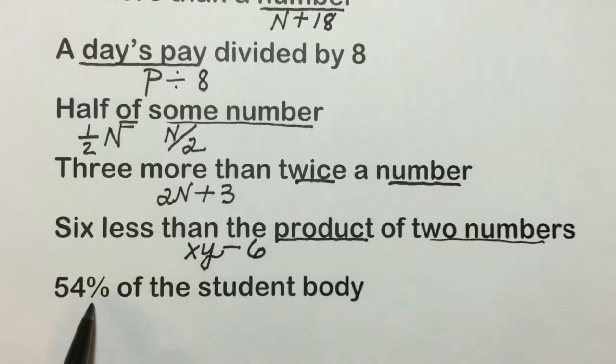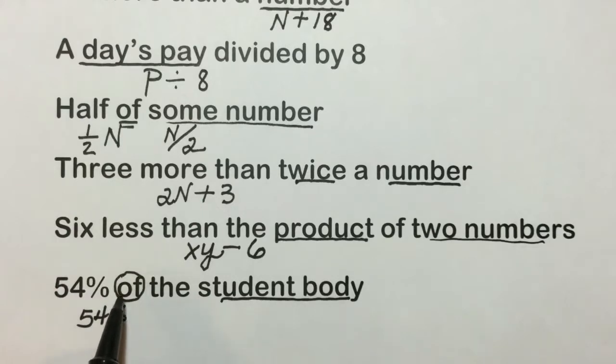This last example, 54% of the student body. We don't know the student body. There's our variable. Of implies multiplication, and we're taking 54% of it. So one option would be 54% of, which means times the student body, using x to represent the student body, would be an acceptable translation. Or the decimal equivalent of 54% is 0.54, moving the decimal 2 places to the left, and then of our multiplication times our unknown, which in this case is the student body.